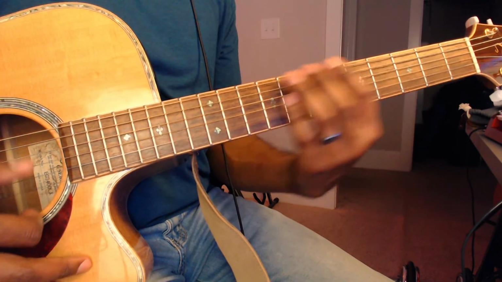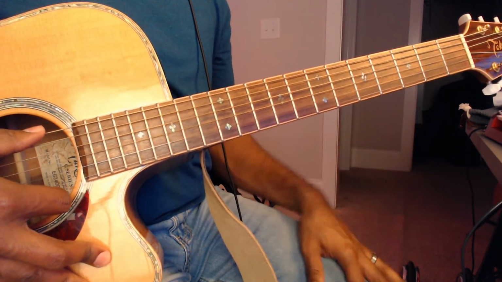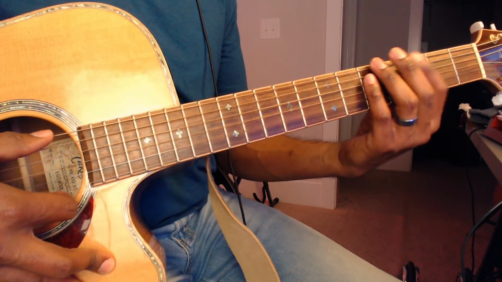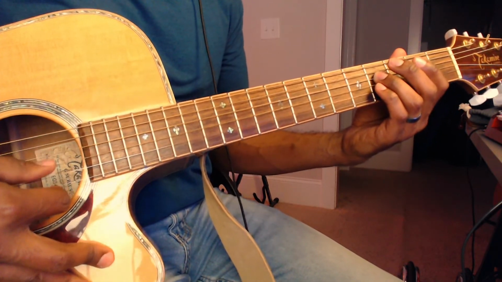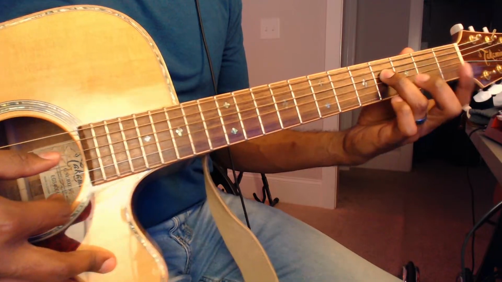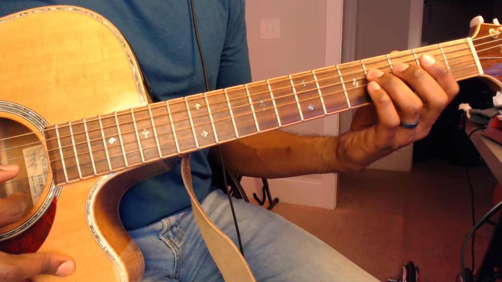The reason that you play a G major seventh the way that you play it is because you're adding that seventh in there. 1, 2, 3, 4, 5, 6, 7. Okay, you're adding that note in there. So it's not just the G, you're putting that in there too.